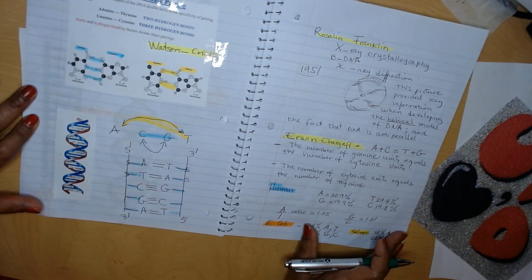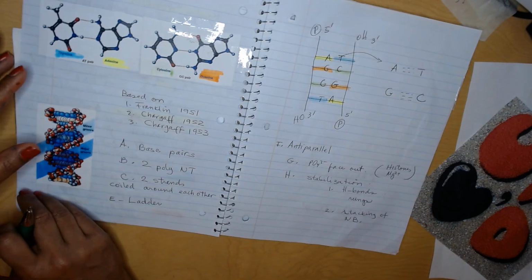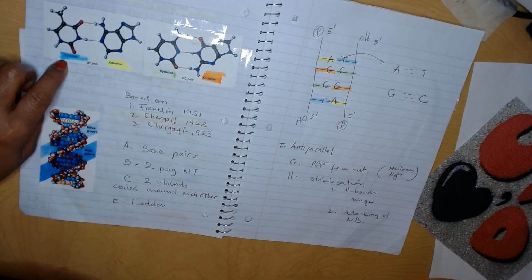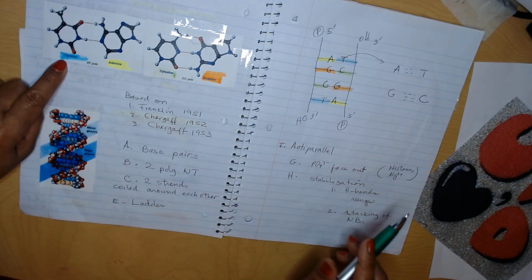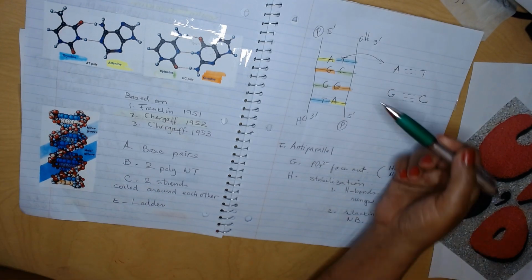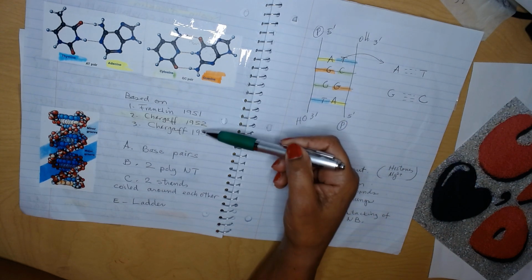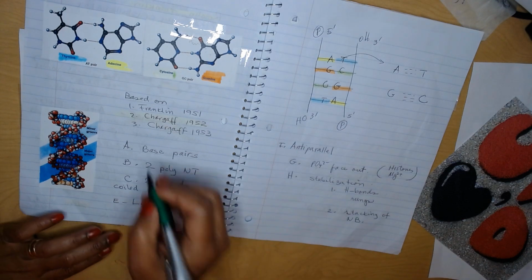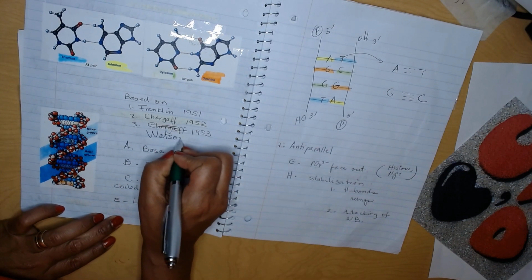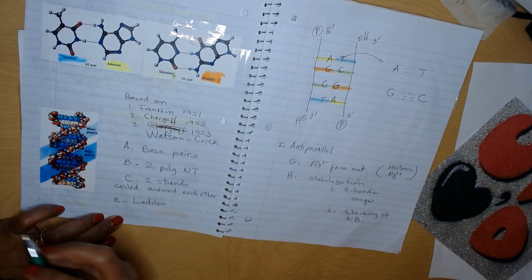Now, this information is of extreme importance. Adenine and thymine are always making 2 hydrogen bonds, and GC 3, so we call them base pairs. We know that this is happening because of Franklin's study, Chargaff's study, and then, I'm sorry, here it should be Watson and Crick instead of Chargaff twice, okay?